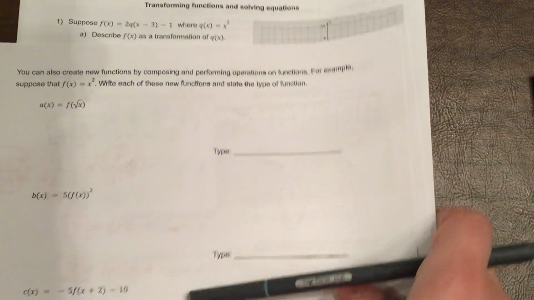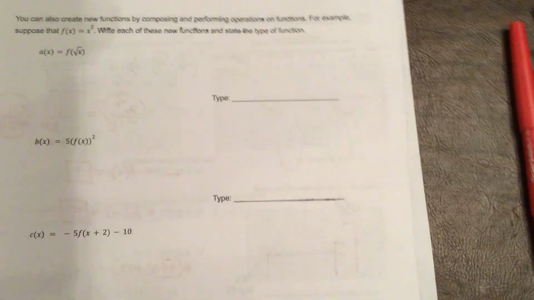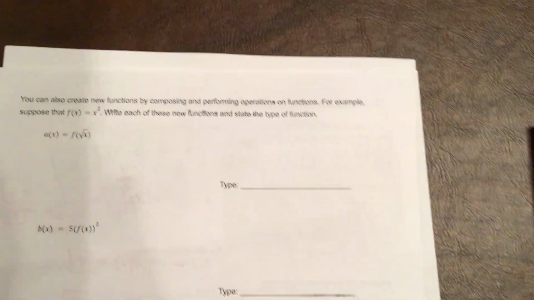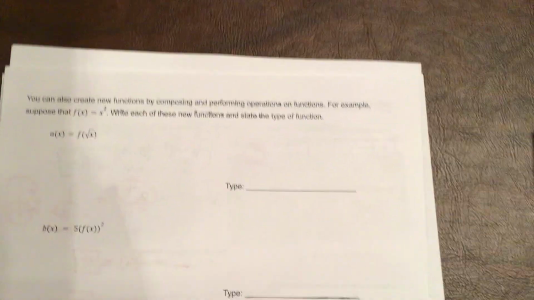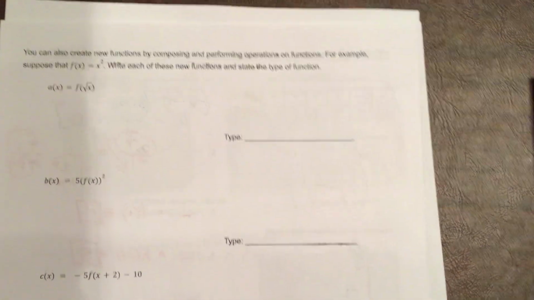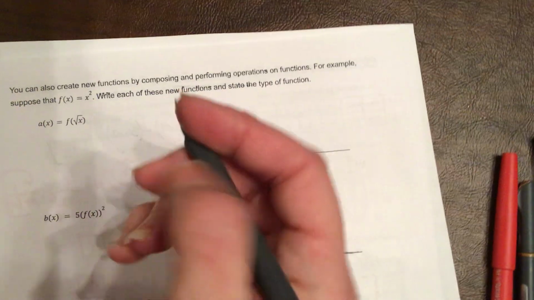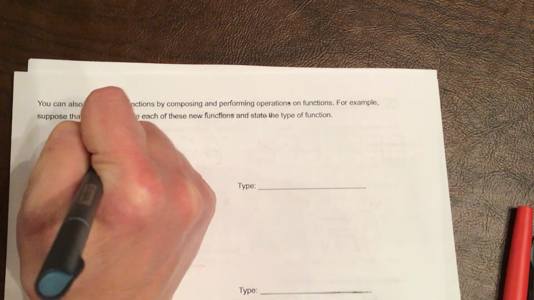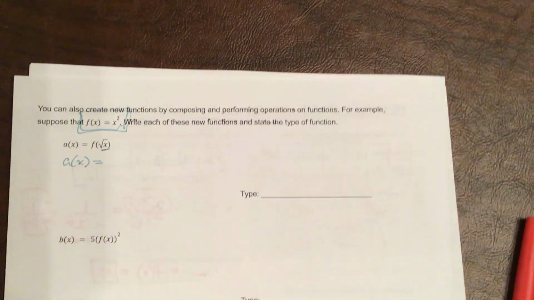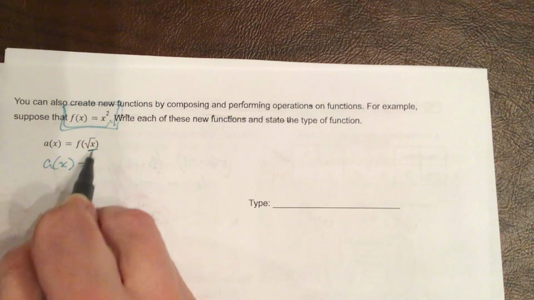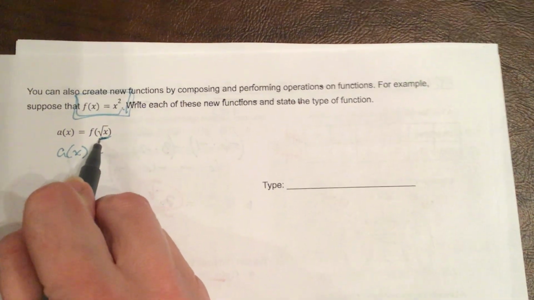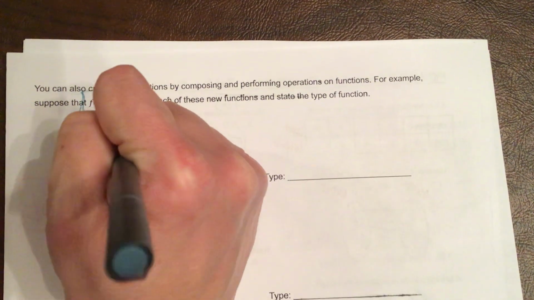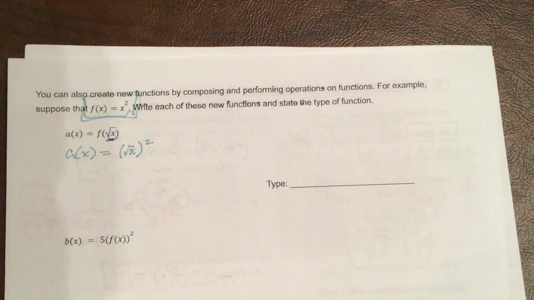All right, let's do some more. This is about compositions, still using our concept about compositions. We're going to use the function f of x equals x squared, write a composition, and then talk about what the name of it is. So we're going to say a of x equals, and in this equation, we're replacing x with whatever we have here. I'm replacing x with square root of x. So instead of saying x squared, I'm going to say the square root of x squared.